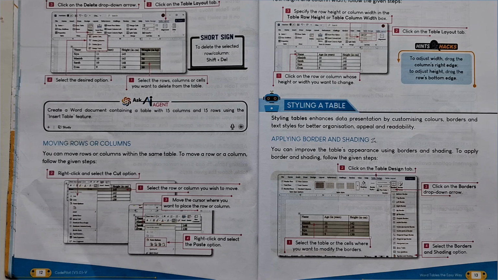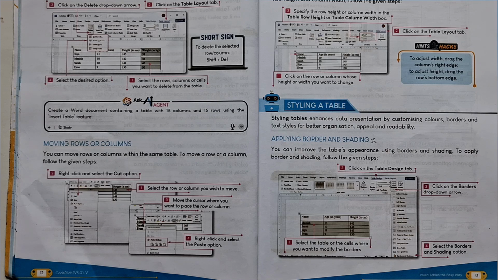Okay. The next topic, moving rows or columns. You can move rows or columns within the same table. To move a row or a column, follow the given steps. Step 1, select the row or column you wish to move. Second one, right click and select the cut option. Third one, move the cursor where you want to place the row or column. Fourth one, right click and select the paste option.